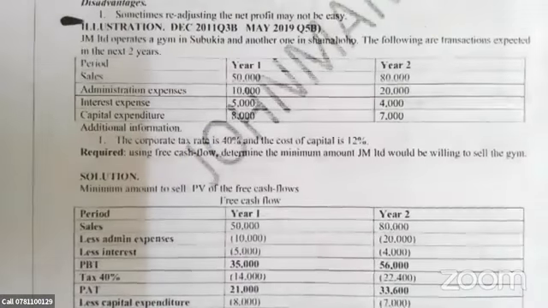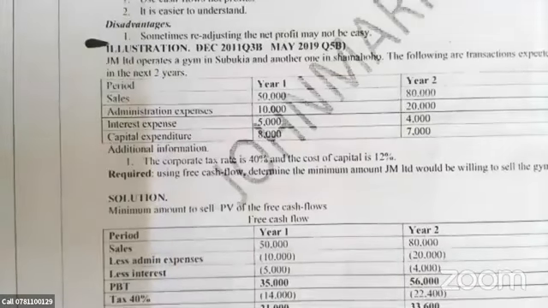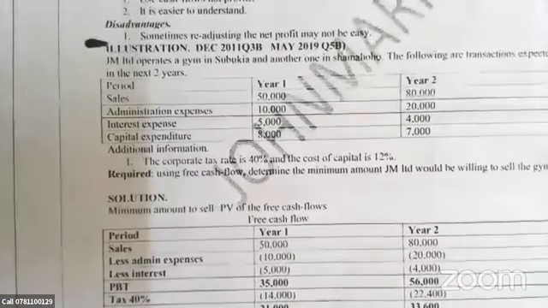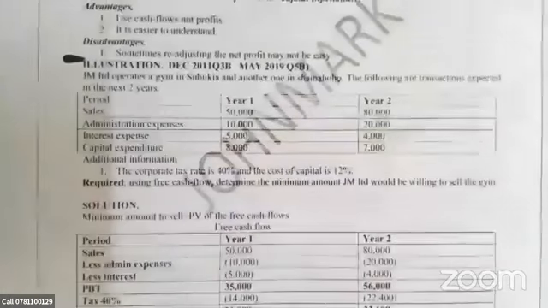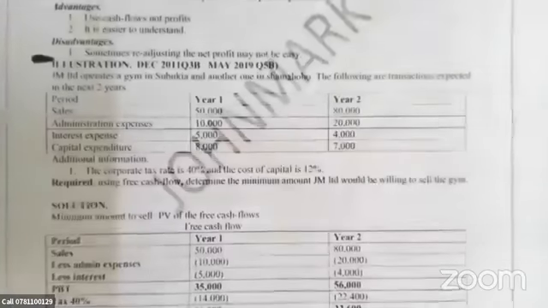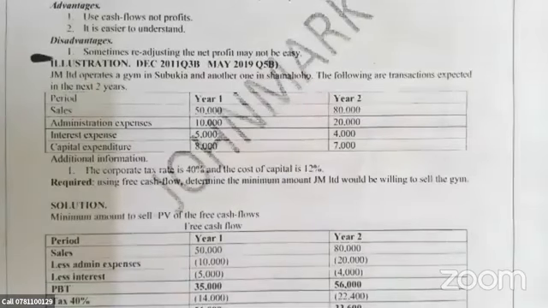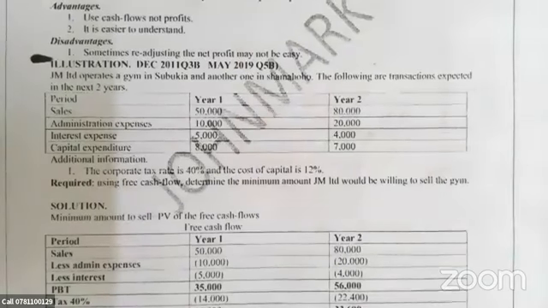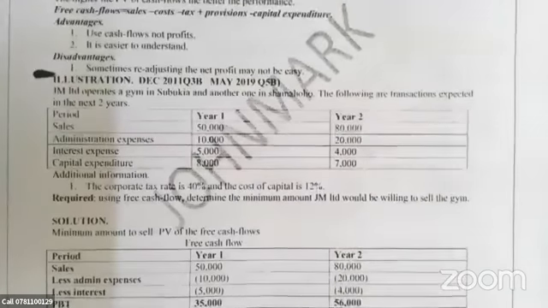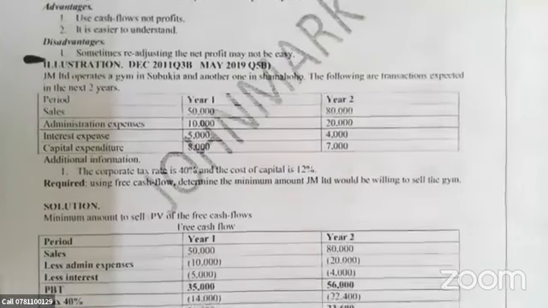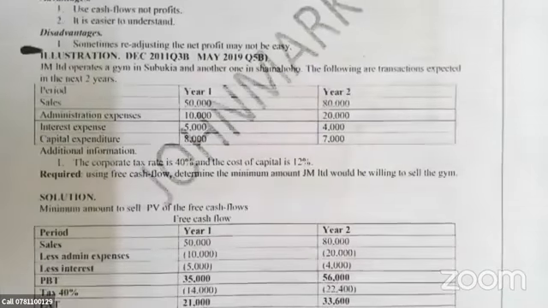We have the sales, the administration expenses, the interest expenses, then the capital expenditure. Additional information: the corporate tax rate is 40% and the cost of capital is 12%. Required: using the free cash flows, determine the minimum amount JM Limited would be willing to sell the gym.